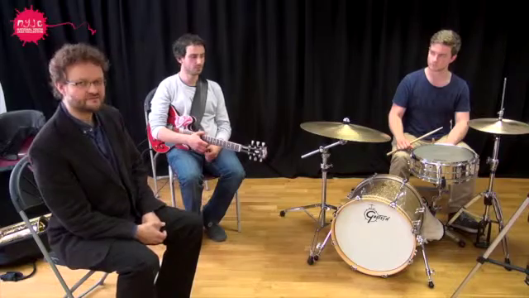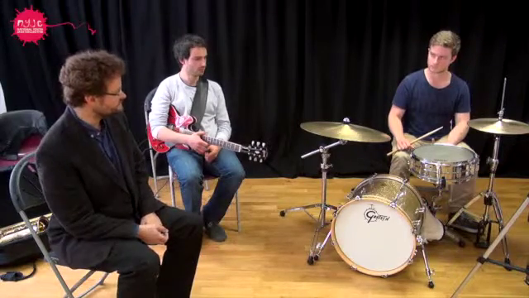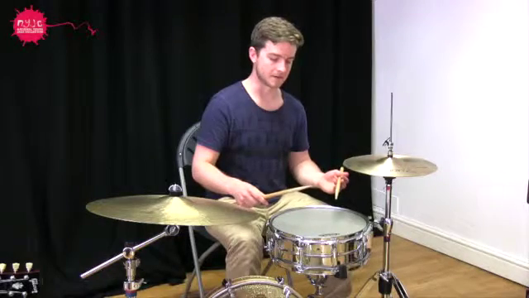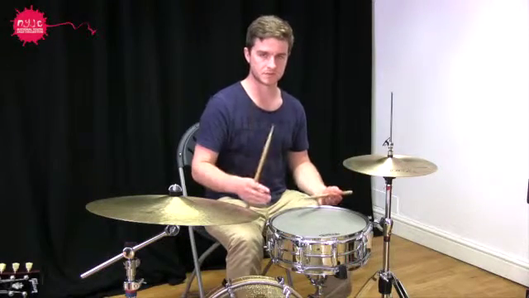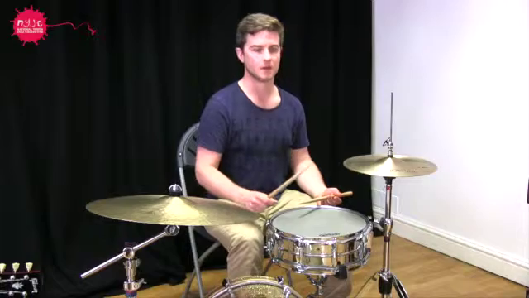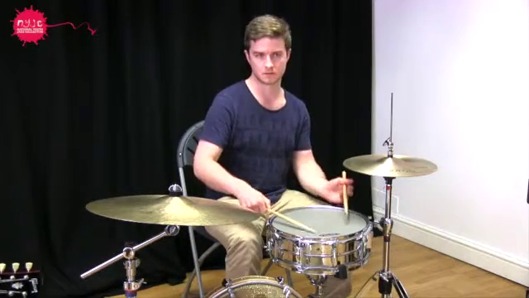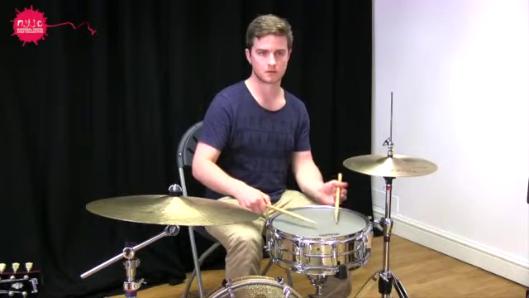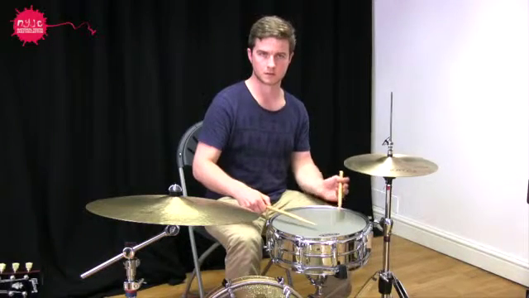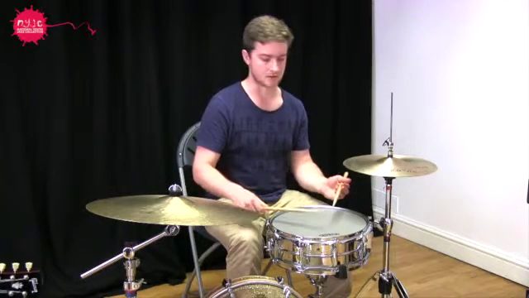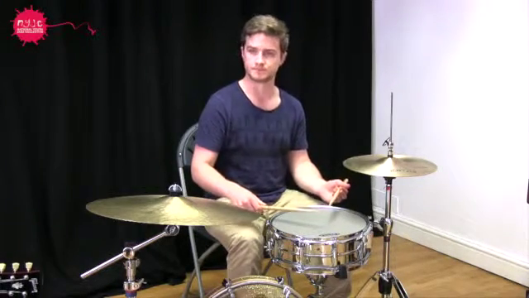Because that sounds very different to what a modern jazz drummer might do. Yeah, so what I'm playing is, I'm accenting beats 2 and 4. I'm doing a buzz roll just to emphasise beats 2 and 4, so it sounds like this. Technically it's a 7-stroke roll.